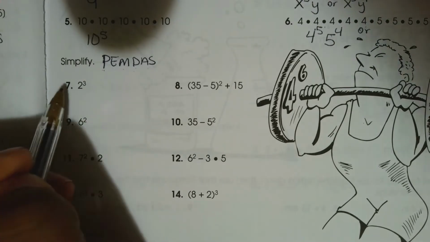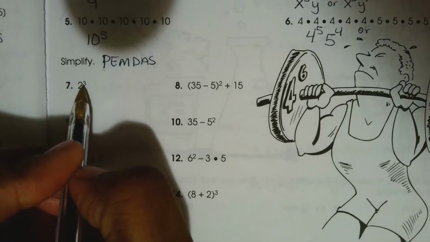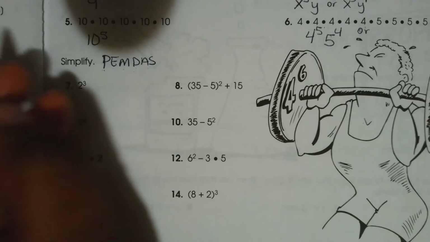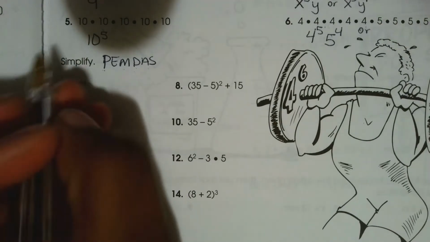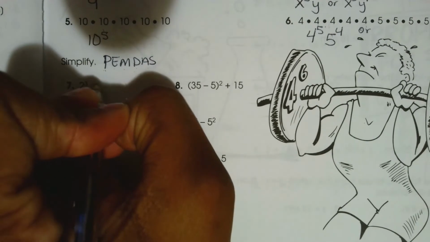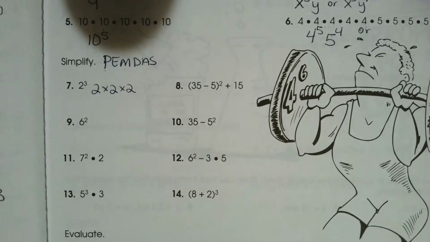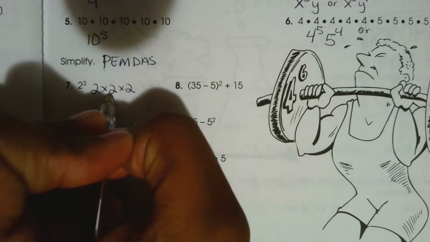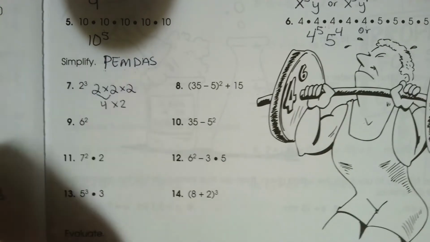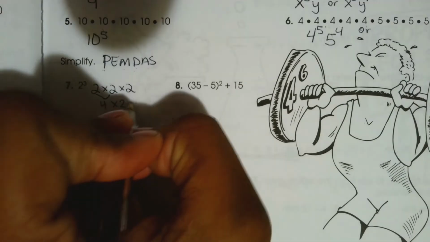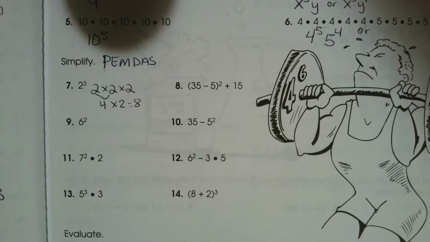Alright, number 7. 2 to the third power. Okay? This simply means we're multiplying 2 by itself 3 times. So 2 times 2 times 2. Alright? 2 times 2 is 4. So then we're left with 4 times 2. And that equals 8. Okay?